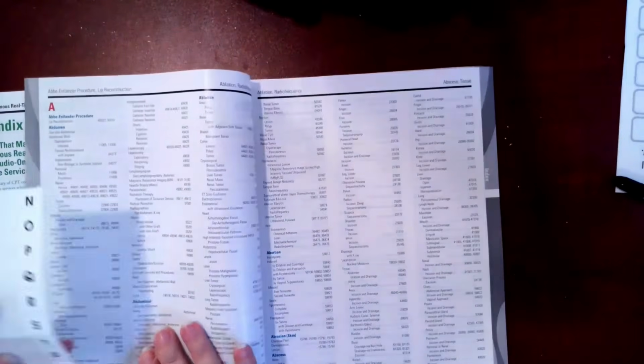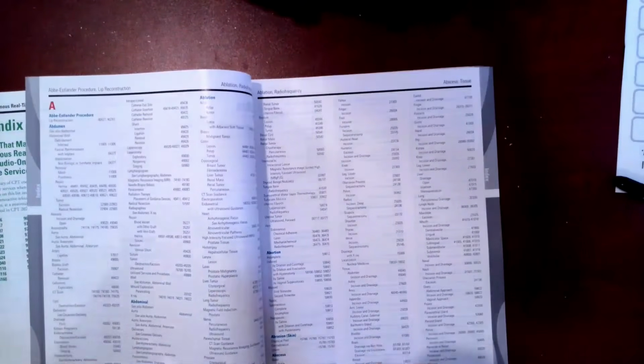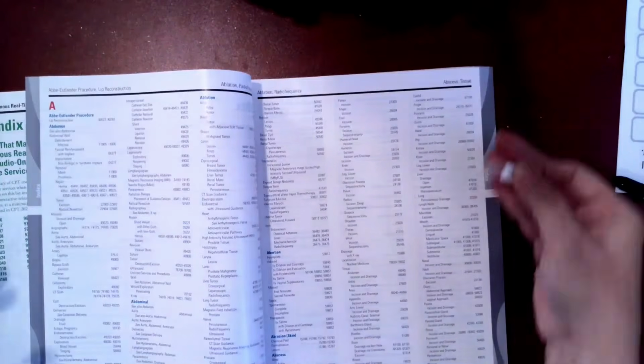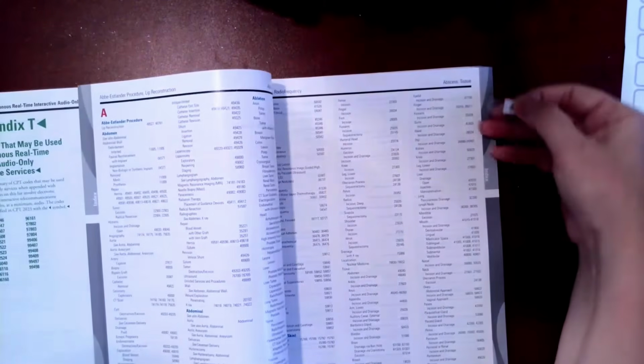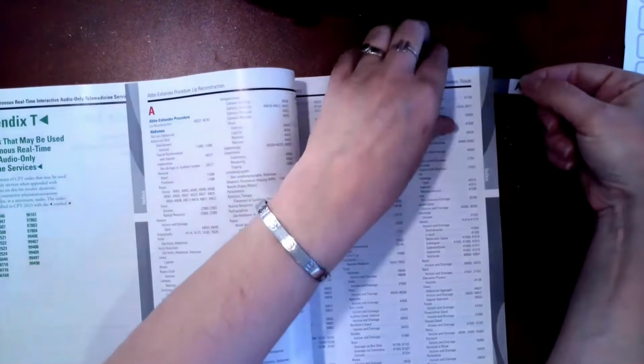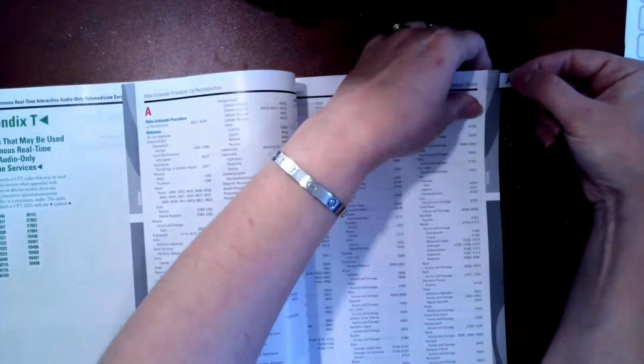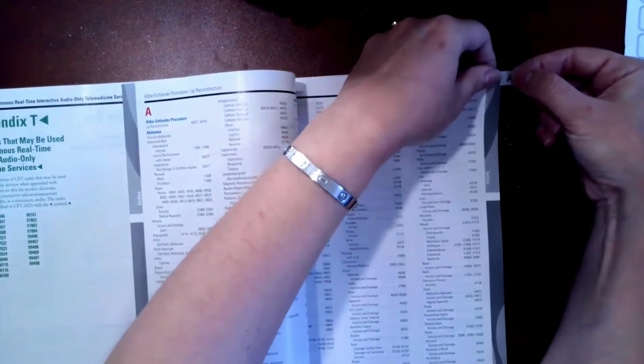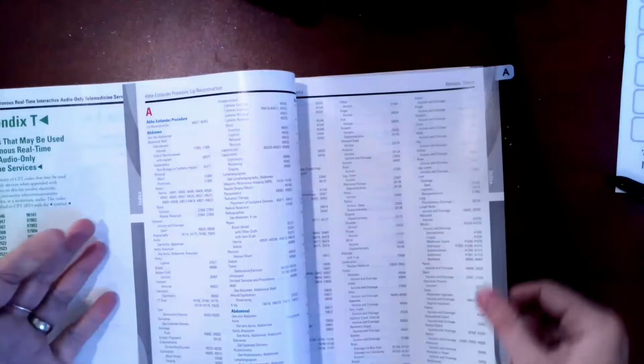So exactly as I did in my ICD-10 book, I'm just going to use these tabs to identify the areas. Now, I can go ahead and start at the top. And because A starts on the adjacent page, I'm going to, again, use the right-hand side here to add my little alphabetic tabs.